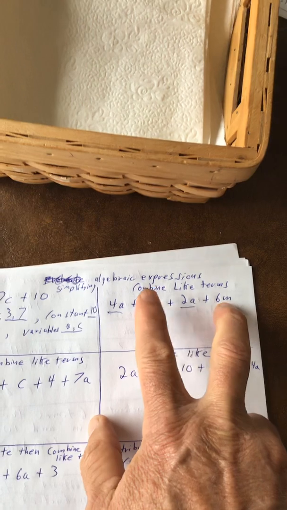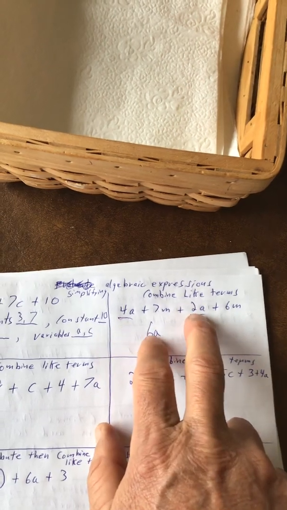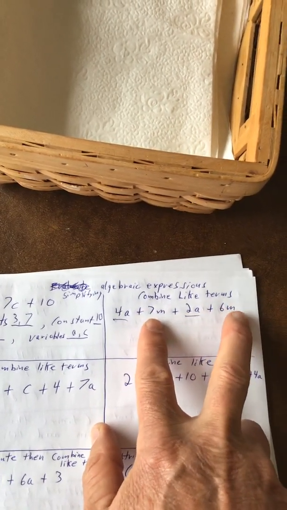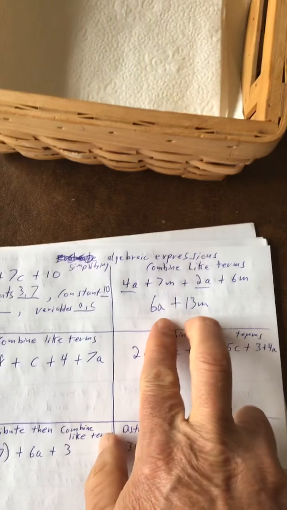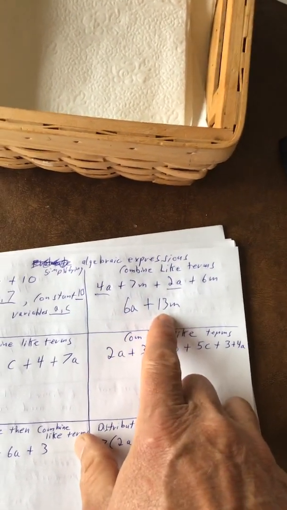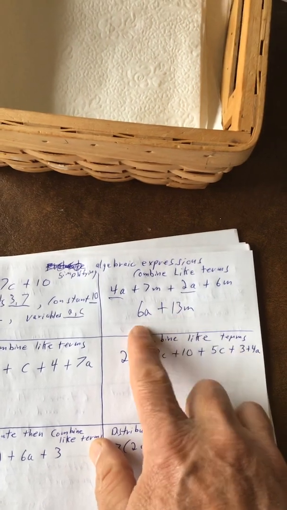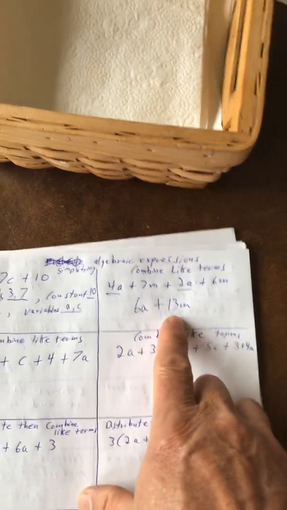And then these 2 terms are like, they both have m's in them. So this is like 7 monkeys plus 6 monkeys. This is 4 alligators and 2 alligators is 6 alligators. 7 monkeys and 6 monkeys would be 13 monkeys. Now you can't add and call that 19 alligator monkeys. That wouldn't make any sense. This is just 6 alligators and 13 monkeys. That's what you got. So don't go any farther and call that 19 alligator monkeys. That wouldn't make any sense.